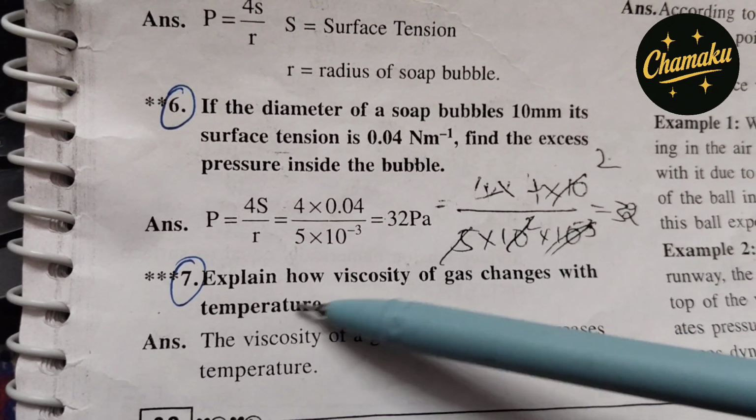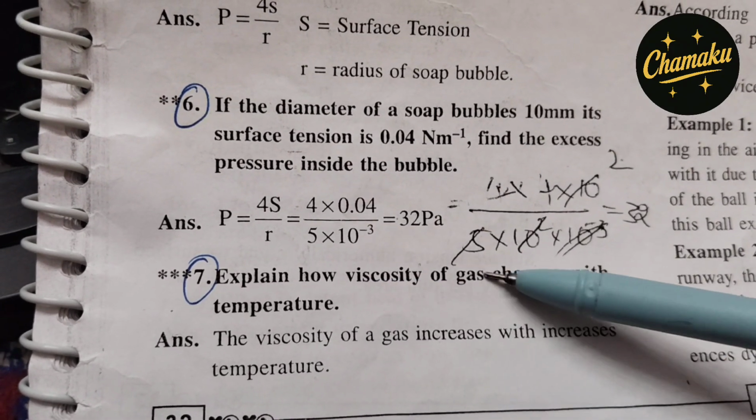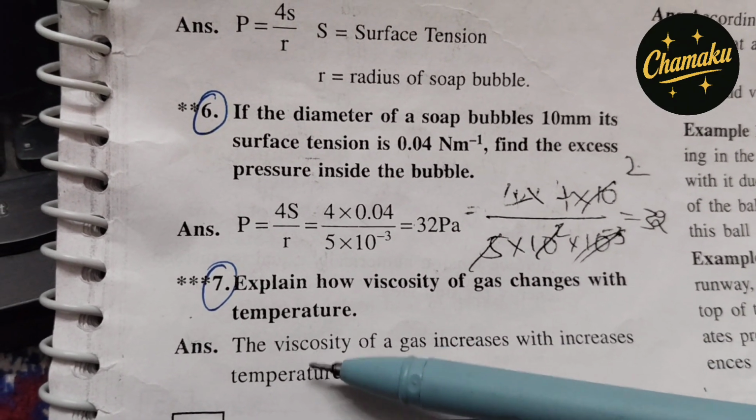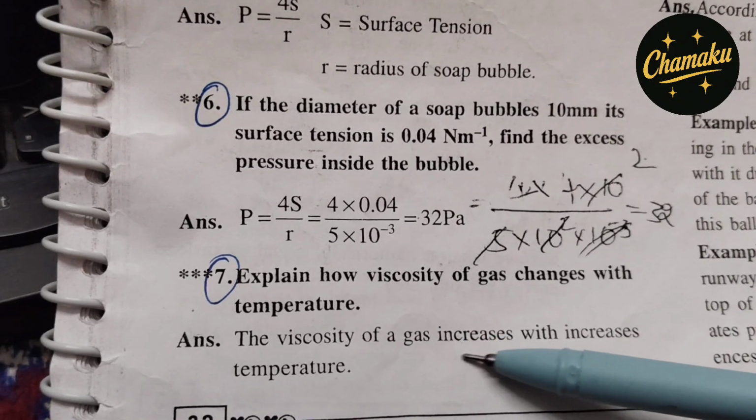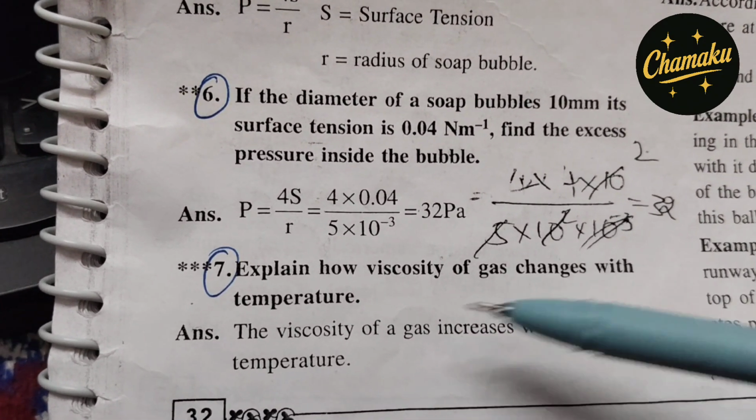Okay. Next one. Explain how viscosity of a gas changes with the temperature. The viscosity of a gas increases with the increase in temperature. Okay.